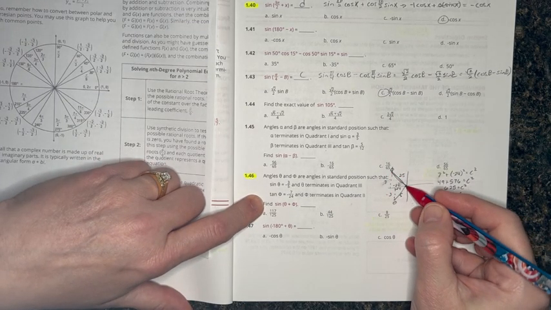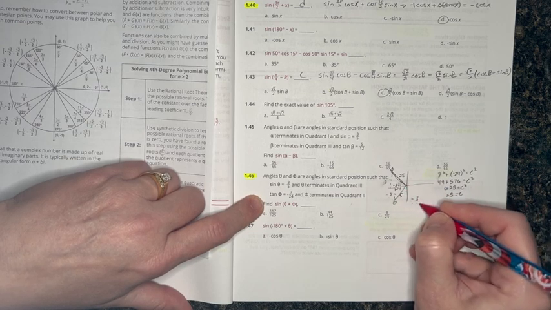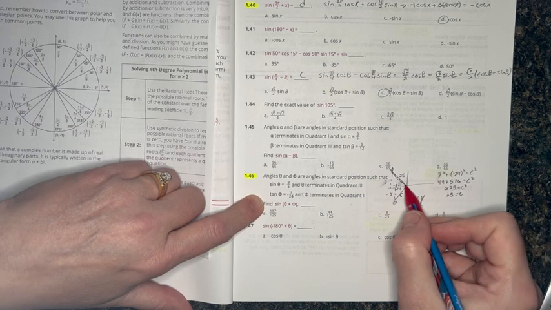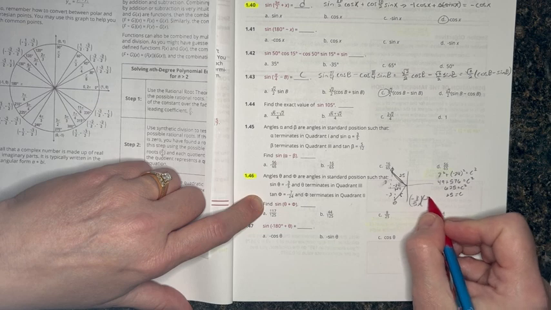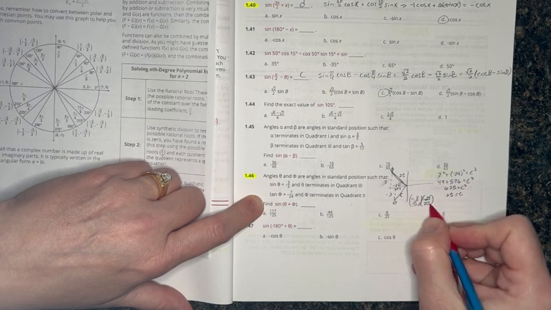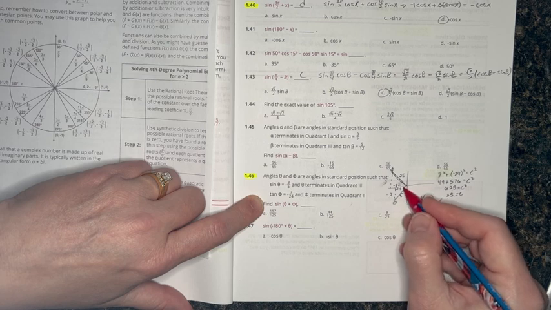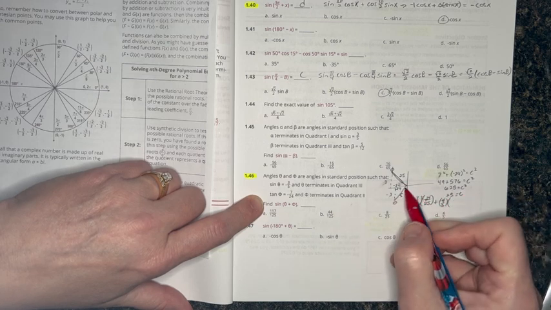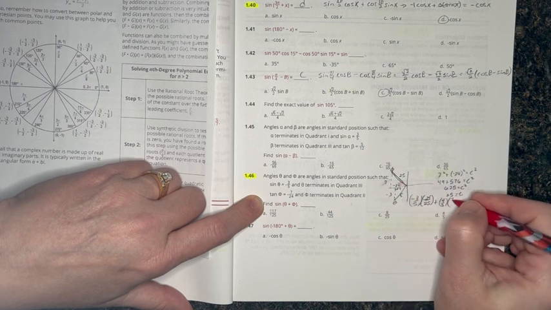The sine of theta is going to be negative 3 over 5 times the cosine of not theta, which is negative 24 over 25, okay, plus the cosine of theta, which is adjacent over hypotenuse, or 4/5, times the sine of not theta, which is opposite over hypotenuse, or 7/25.